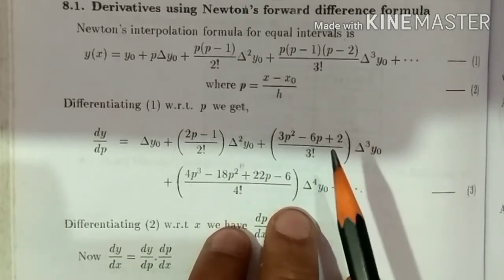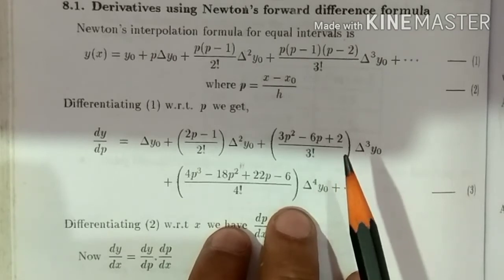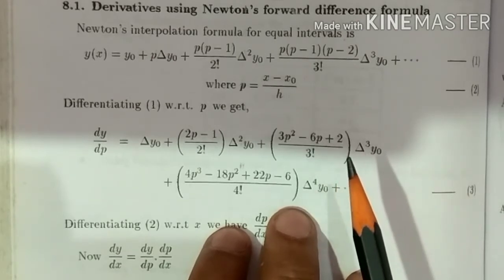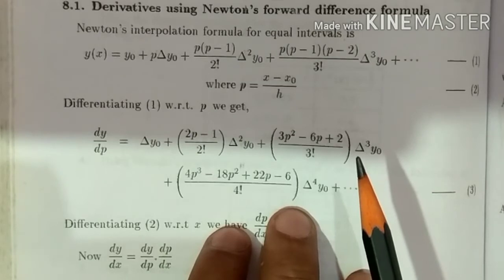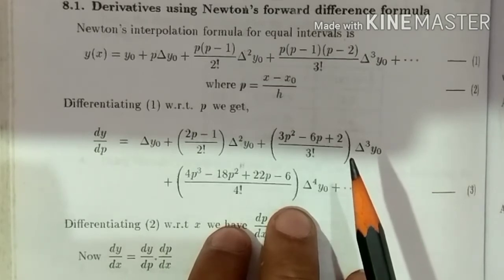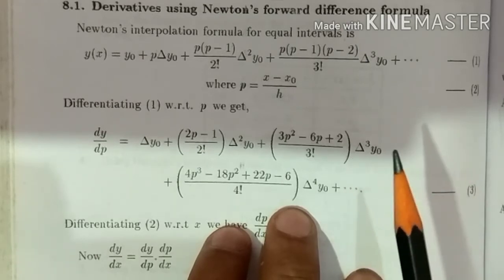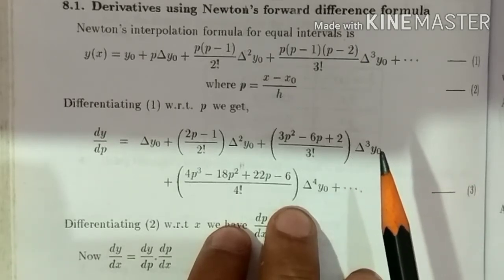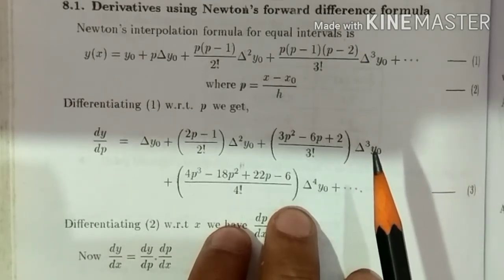Now, what do you mean by differentiation? Suppose a function y equal to f of x is given by a table of values xi, yi. The process of computing the derivative dy upon dx for some particular values of x is called numerical differentiation.